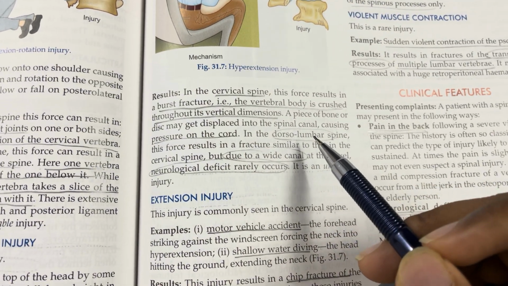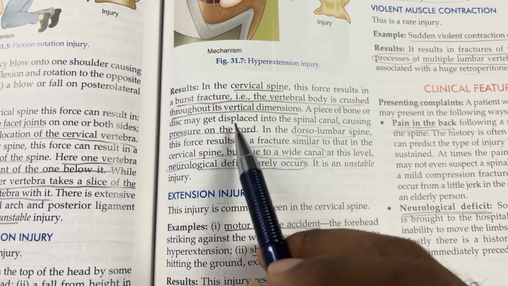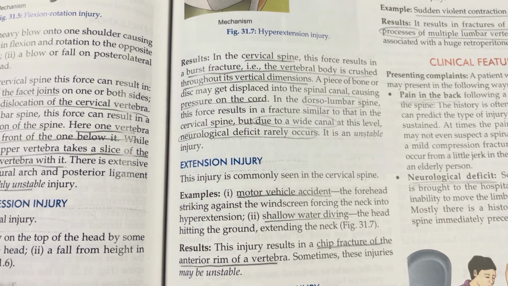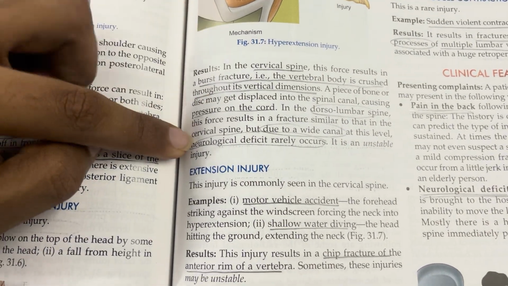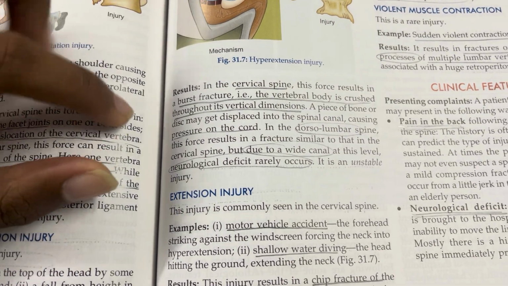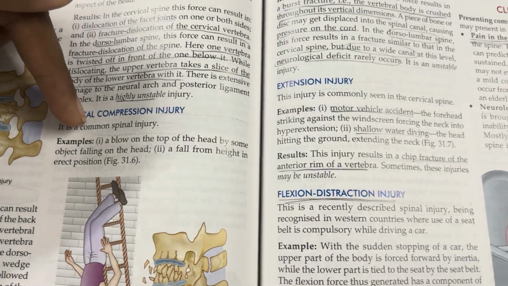Okay, so this can also exert some pressure onto the cord because a piece of bone or disc may get displaced into the spinal canal. So in the dorsal lumbar spine, this force results in a fracture similar to that in the cervical spine, but because the canal is relatively wider at the dorsal lumbar level, neurological deficit rarely occurs in a vertical compression injury.